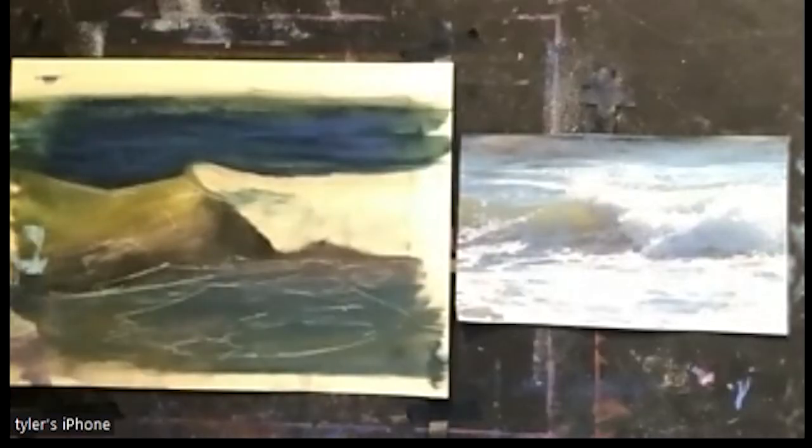So we're maintaining the value. We're just intensifying it, not tinting the color to where it's becoming lighter. I like that. Okay.